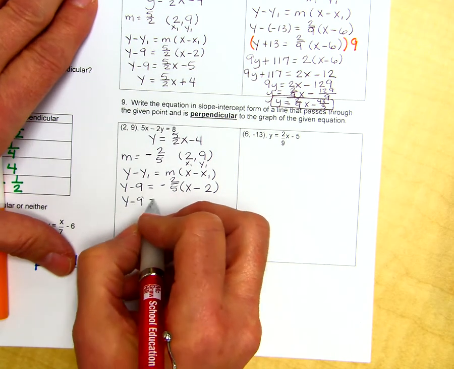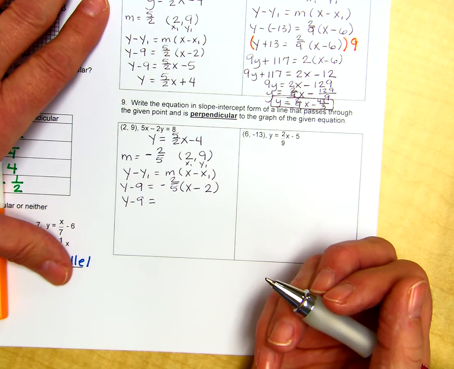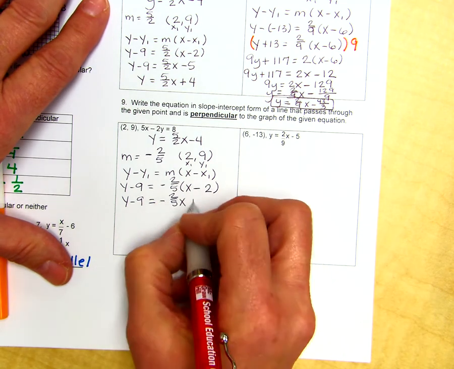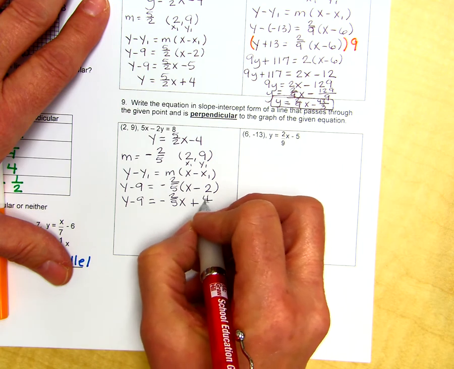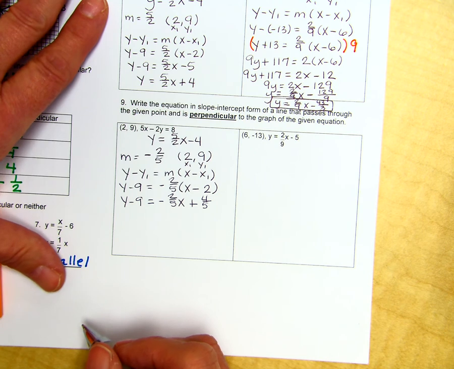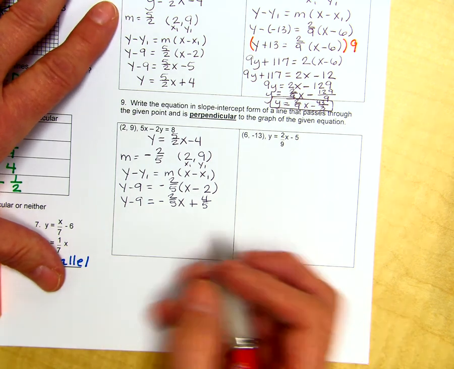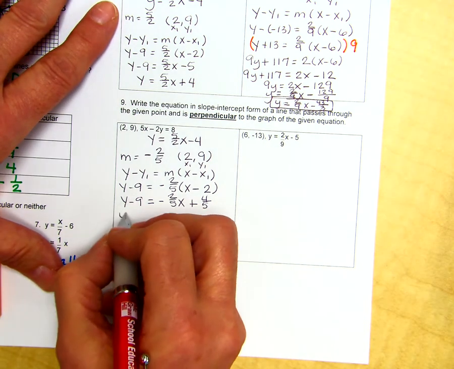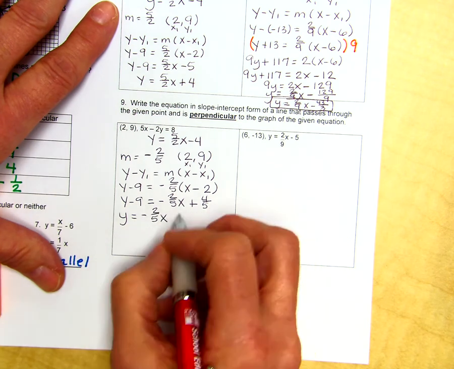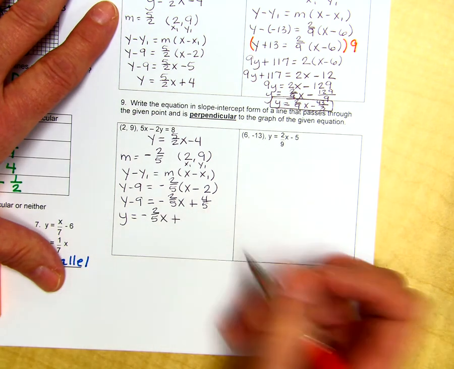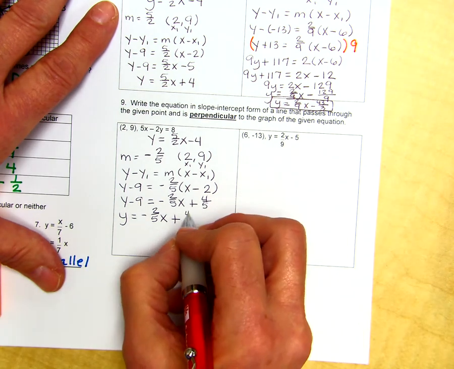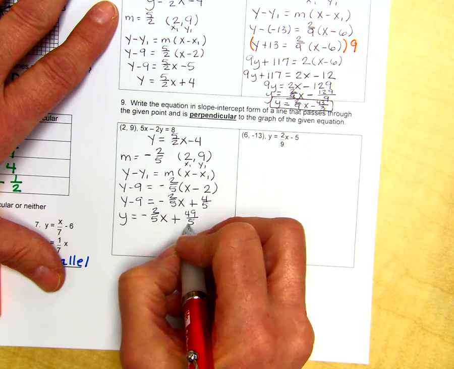Y minus 9 equals negative 2/5 x plus 4 over 5. And here is where we have a bit of a mess. So we're going to add 9 to both sides. Y equals negative 2/5 x plus, and 9 times 5 is 45, and 45 plus 4 is 49 over 5.